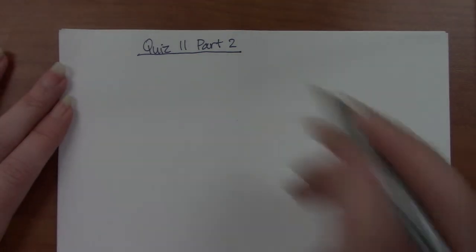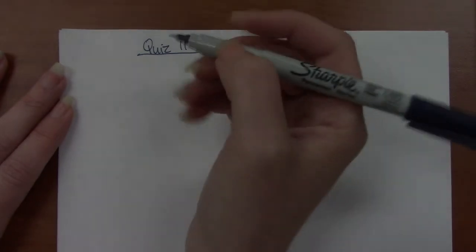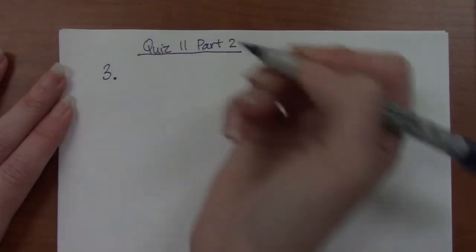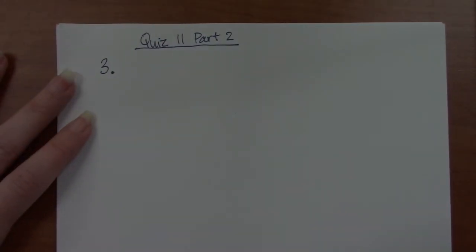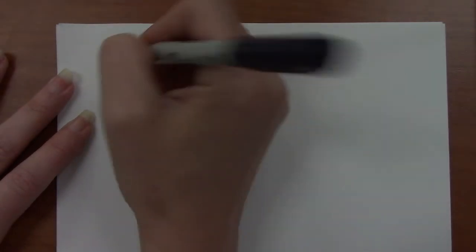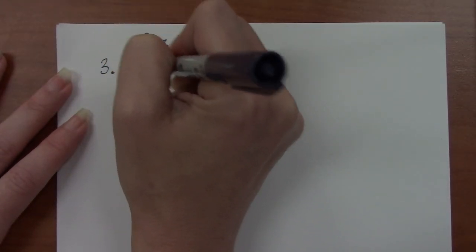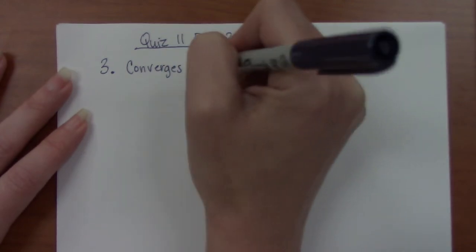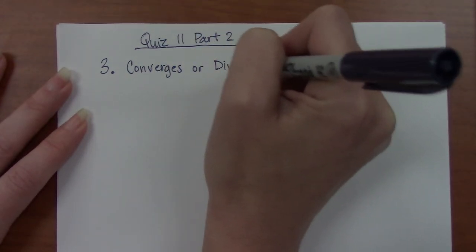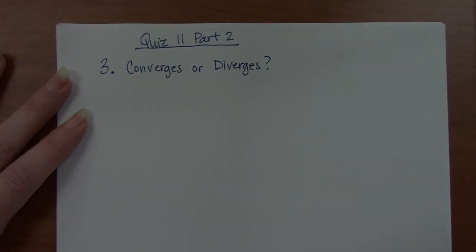All right, so this one is question 3 because we're continuing on from the last quiz. All right, we want to determine if this converges or diverges. So remember, you could maybe use the integral test. You could maybe do a limit comparison or a direct comparison.